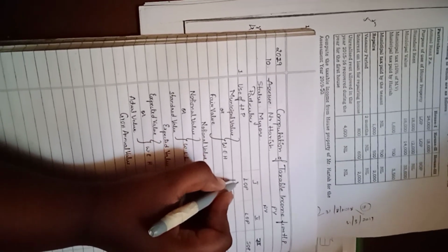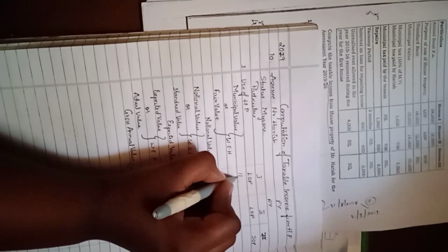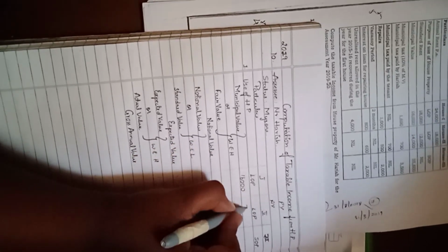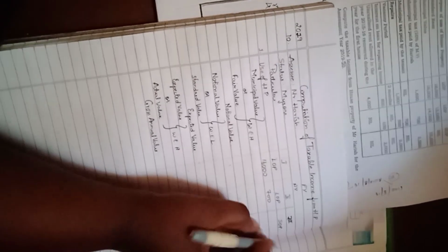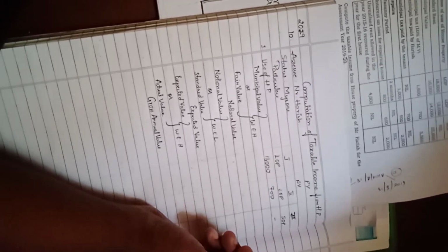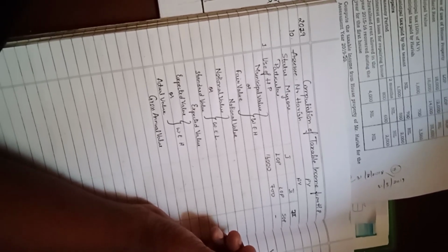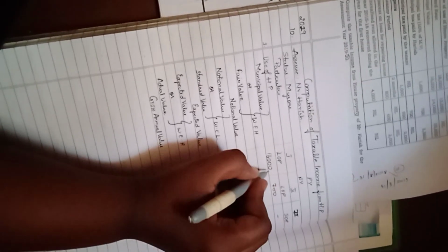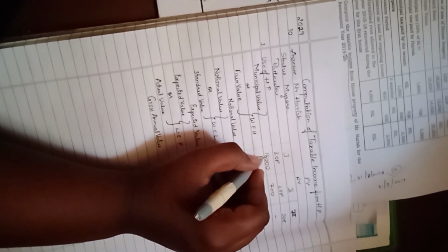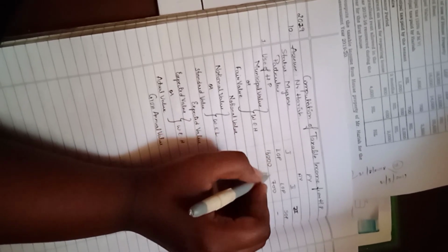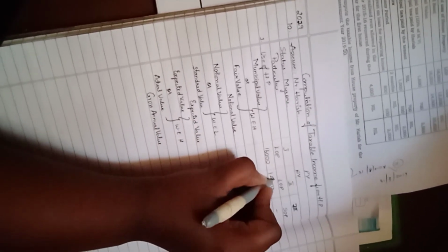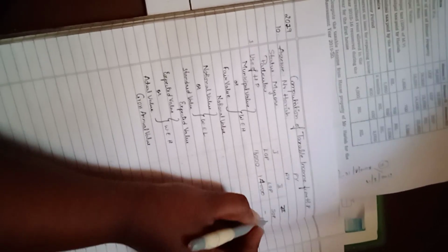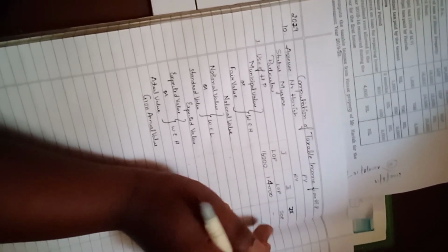Still here we'll do municipal value is 16,000, then 700. If they have given any value for self-occupied property also, we have to write nil. First house is 16,000, then 14,000, then 35,600. We are going to write nil here.